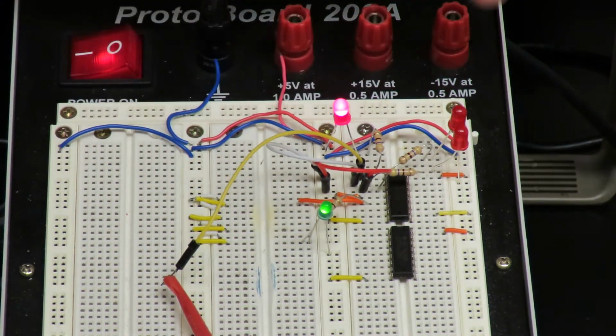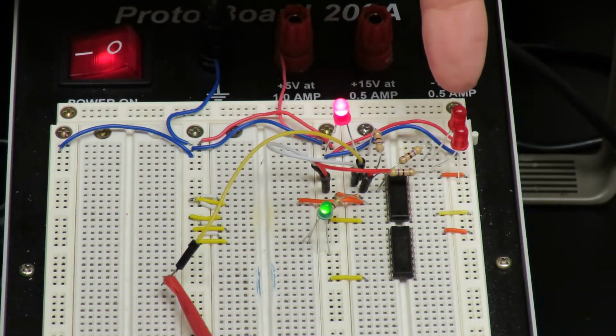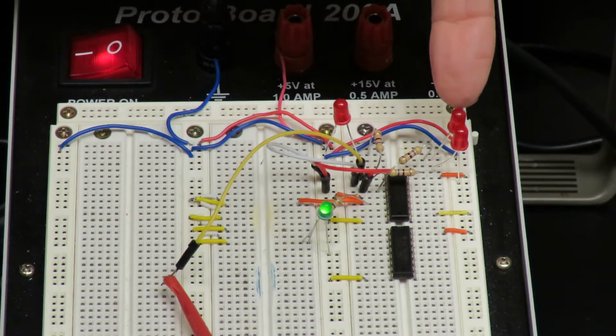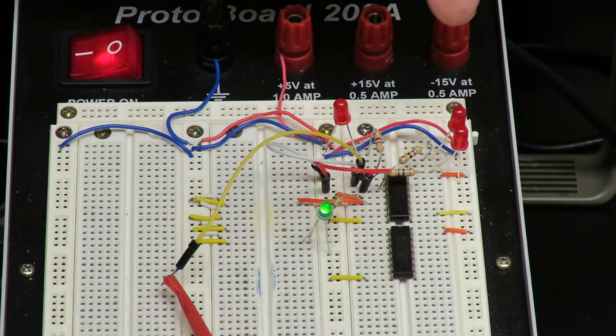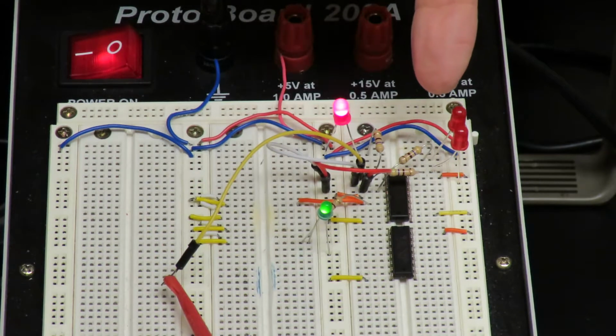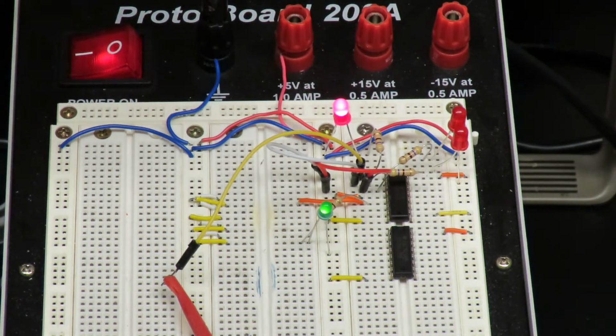And these two red LEDs over here will show when J or K is 5 volts. When they're dark like that, they're both grounded. Okay, so that's the first step, is they're both grounded.